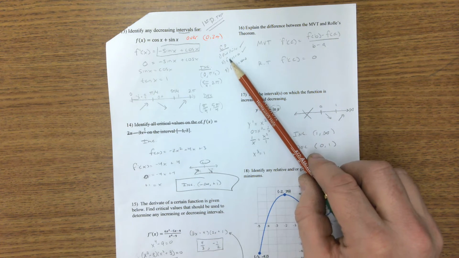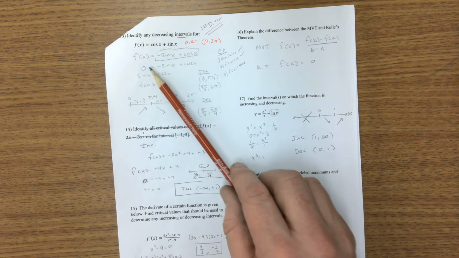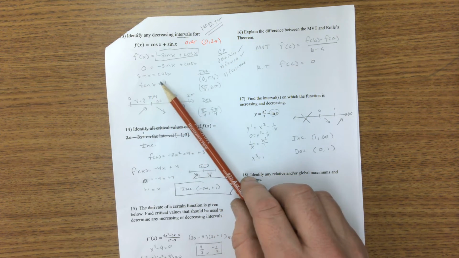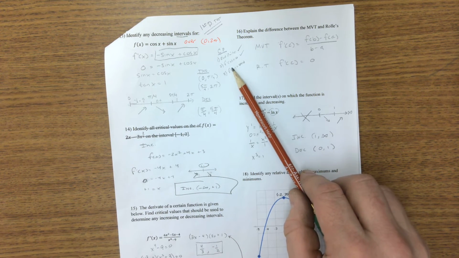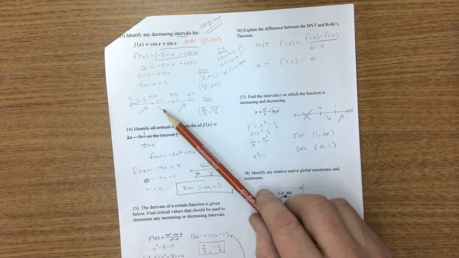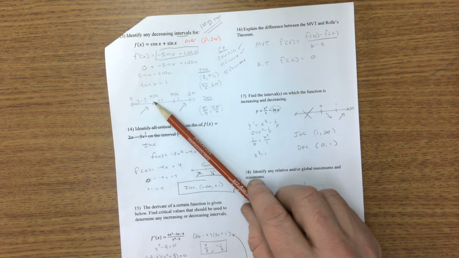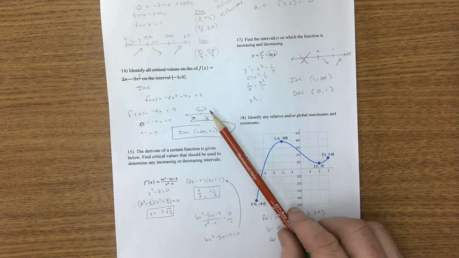We're going to look for when the derivative is 0. Well, set this equal to 0. Add the sine over, divide by cosine. We have tangent of x is 1. There's my zeros. When is it undefined? Well, this is never undefined. Then plug in some points and you'll see what's going on. It's increasing, decreasing, increasing.